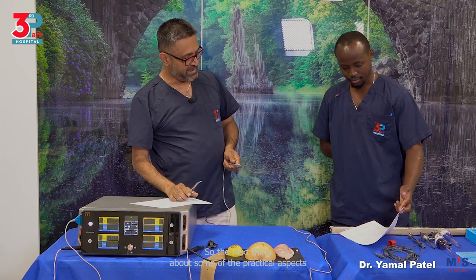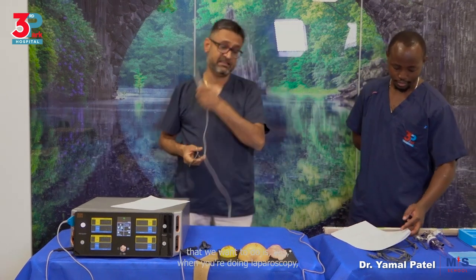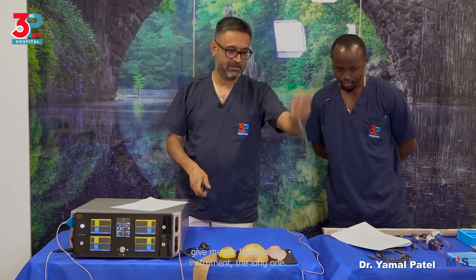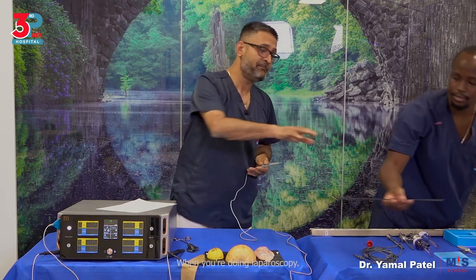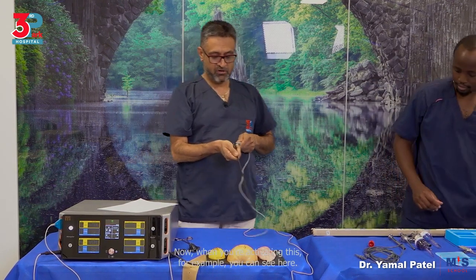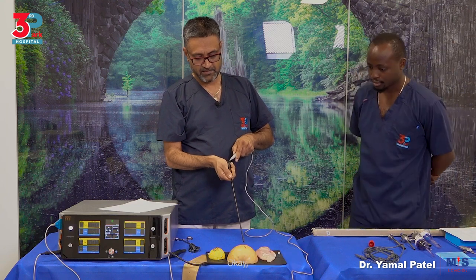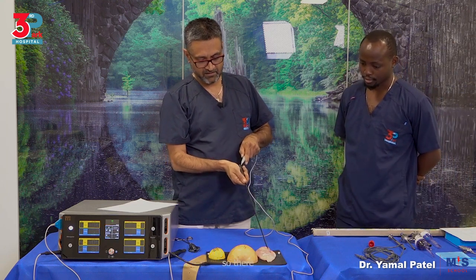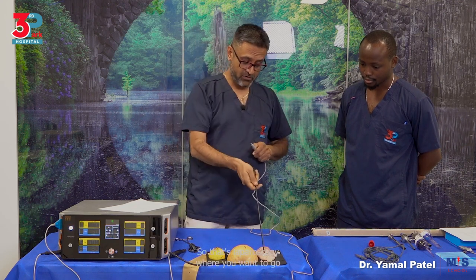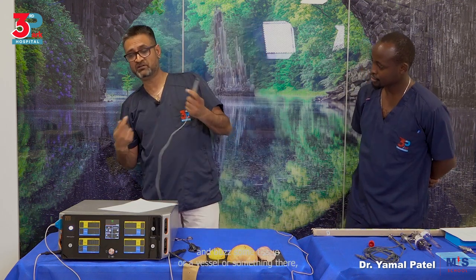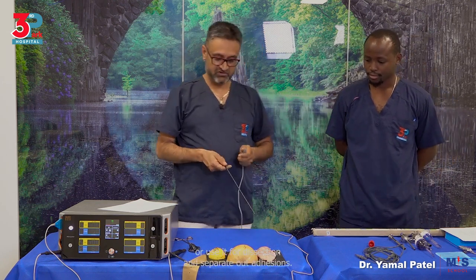Okay, so the next thing about some of the practical aspects that we want to do is, yes, when you're doing laparoscopy, give me the laparoscopy instrument, the long one. When you're doing laparoscopy now, when you're activating this, for example, you can see here, okay? So you can see. So that's laparoscopy, where you want to go and buzz some tissue or a vessel or something there, or use it for dissection and separate out adhesions.